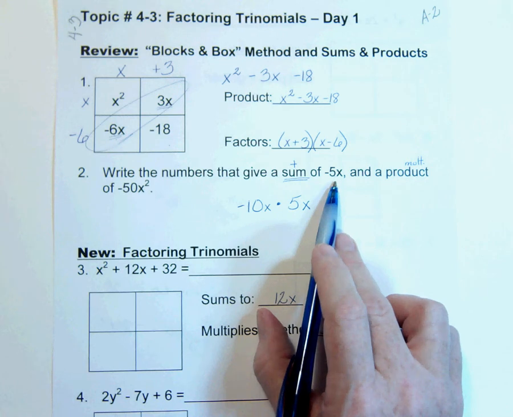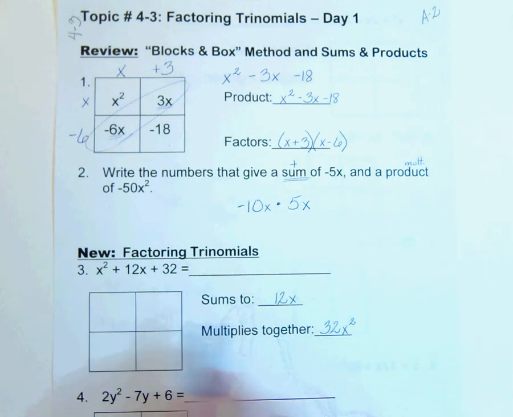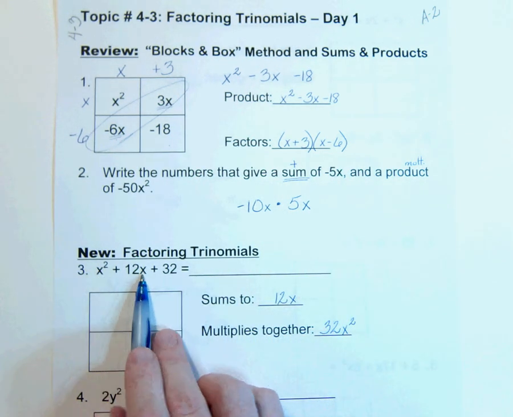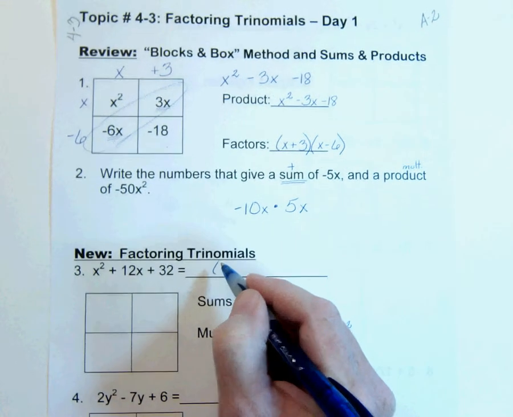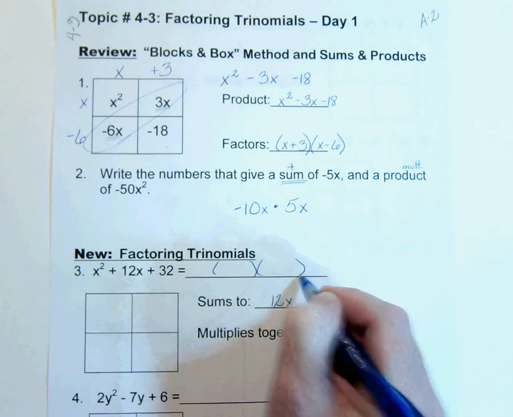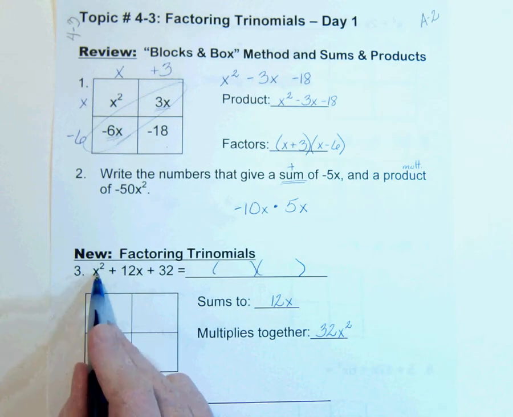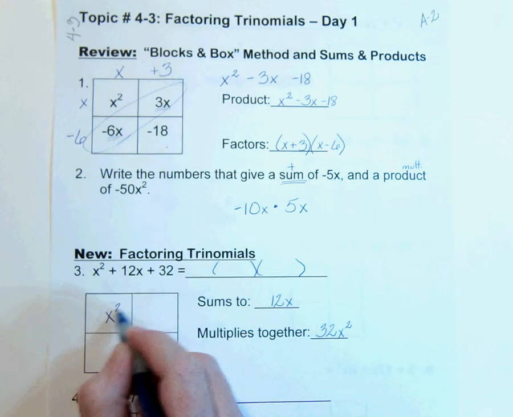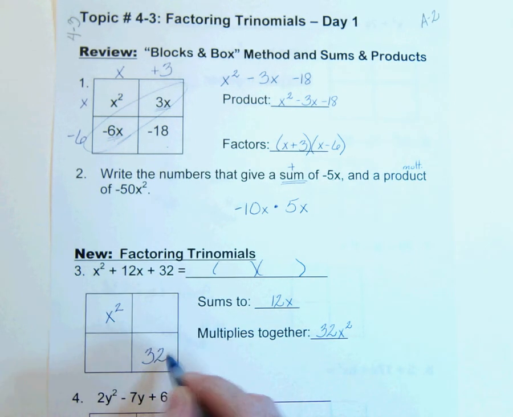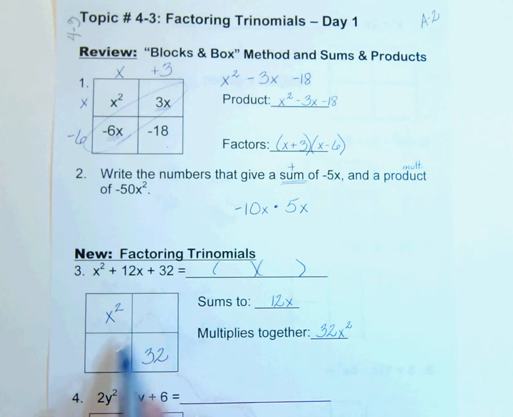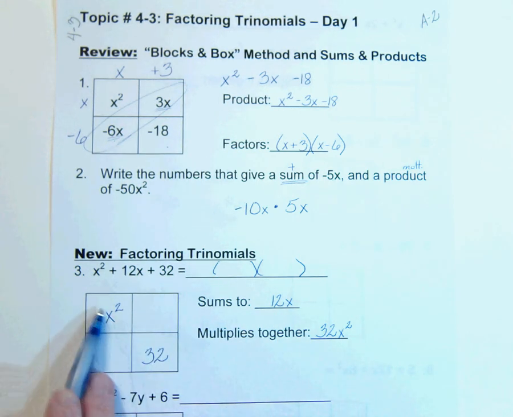Okay, let's look at example 3. If you were to factor this trinomial into its binomial state, we're going to use the box method. The first number goes in the first box, the last number goes in the last box, and I've written over here that we need the sums of our x's to equal 12 and multiplying them together.